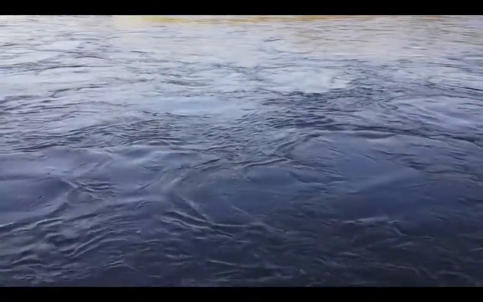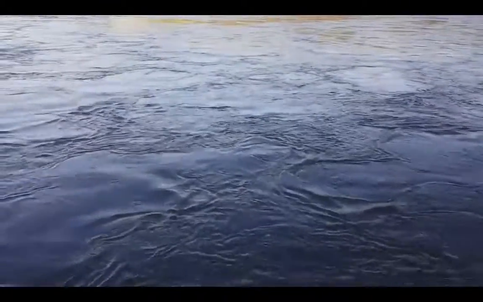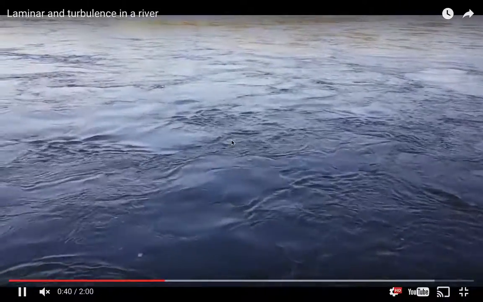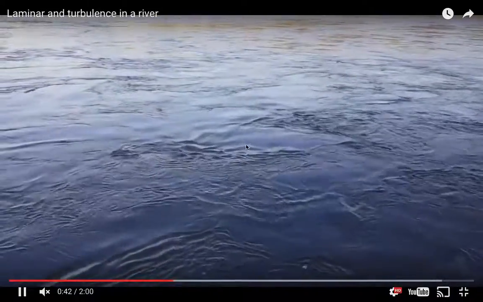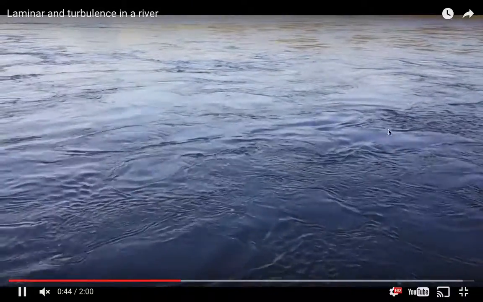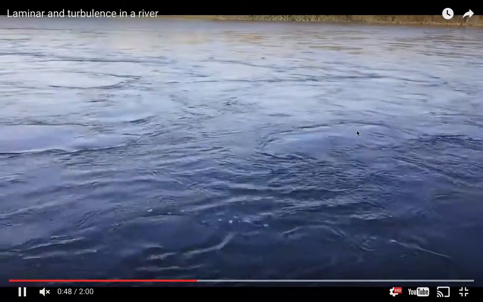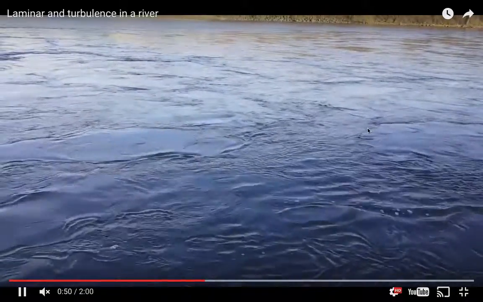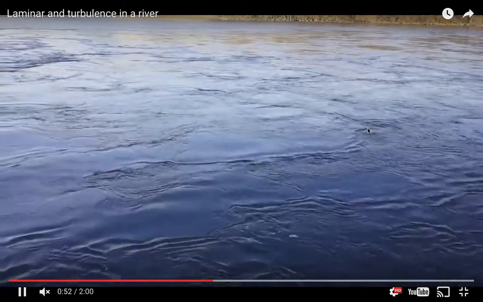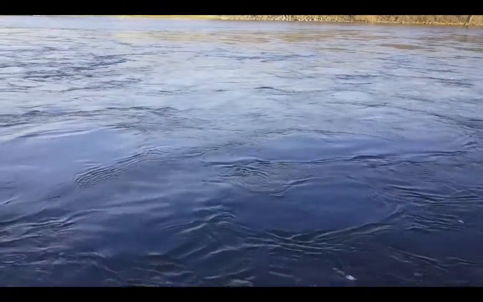Looking for some vortexes here. You could find one right here, kind of. It's kind of hard to see. It's a steady flow. Maybe we'll get a good one.